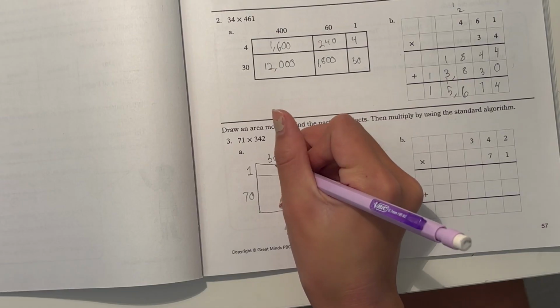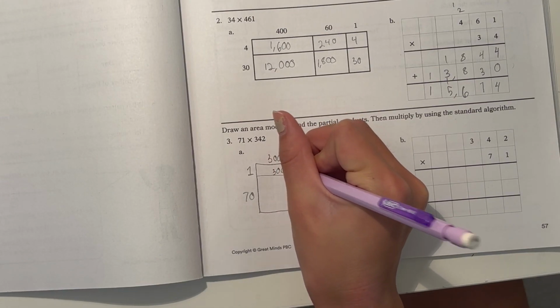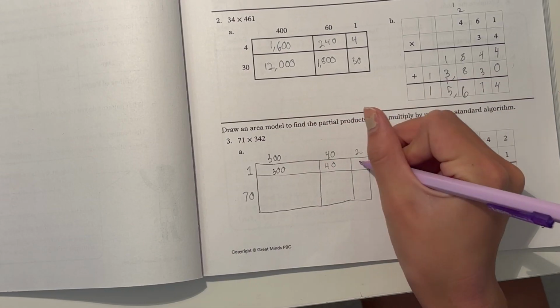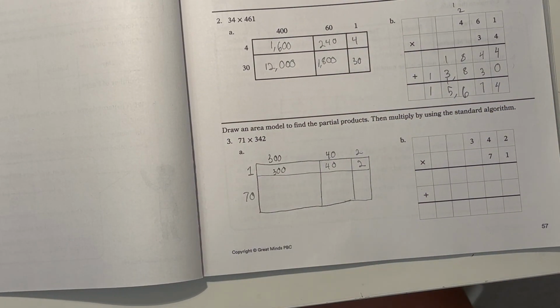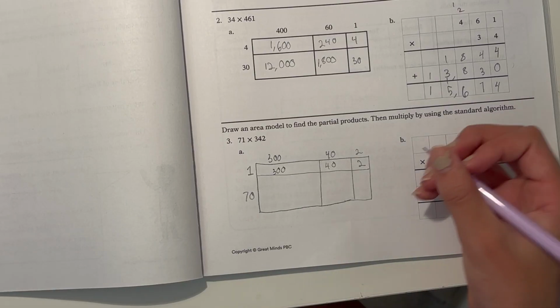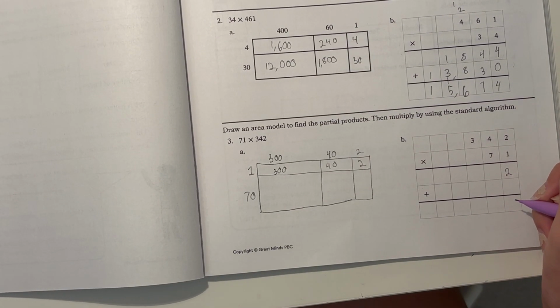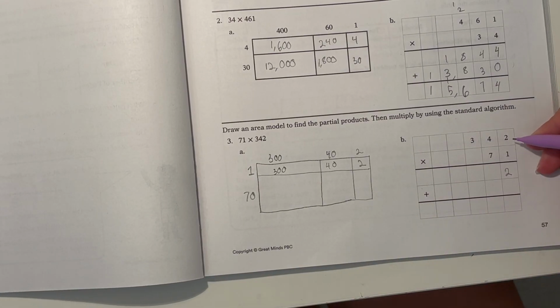And so 300 times 1 equals 300. 1 times 40 equals 40, and then 1 times 2 equals 2. And so now instead of adding it together, we're just going to do what we did before, where we do the multiplication here. Okay, so 1 times 2 equals 2.